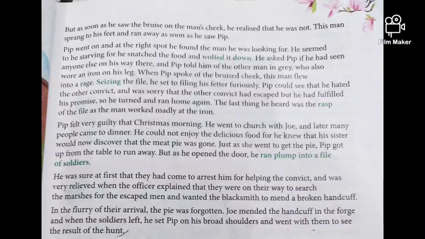That Christmas morning, Pip was having a very unpleasant feeling of doing something wrong because he helped the convict. On that Christmas morning, he went to church with Joe, and later on that day, many people came to their house for dinner, but this little boy could not enjoy the delicious food which his sister cooked, because he was in fear and knew that after some time his sister would know about the meat pie, that it was gone.